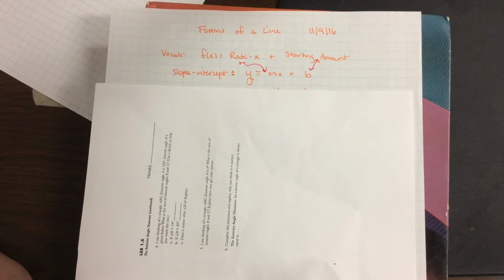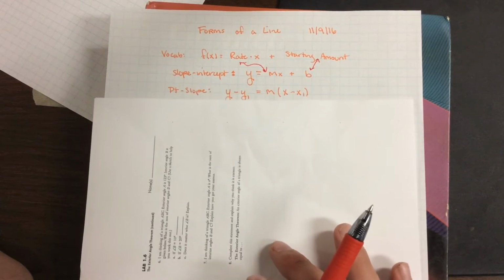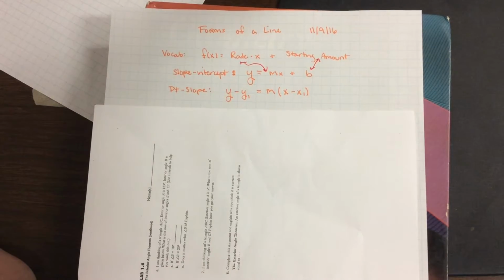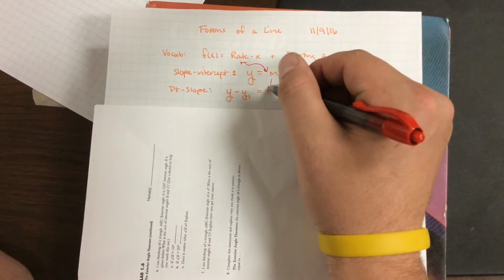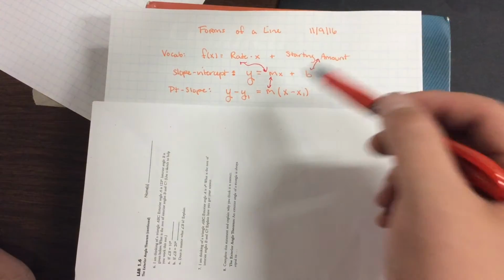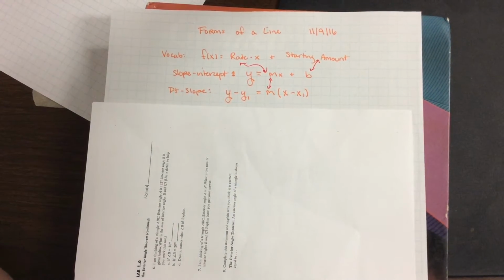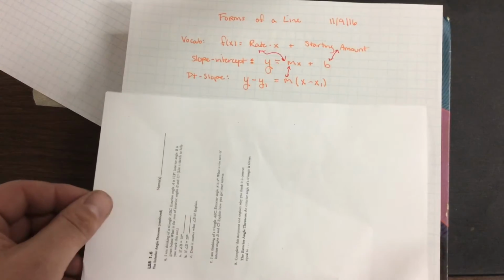The new form we want to add in today is called point slope. And it looks like this, y minus y1 equals m times x minus x1, where m is still the slope. We just don't have the y-intercept given to us. So let's do a little bit of review about slope-intercept.